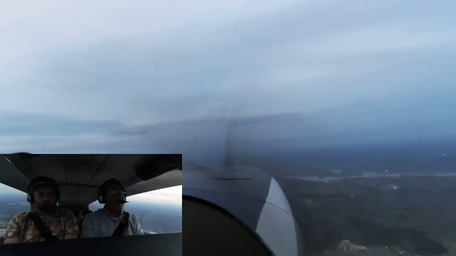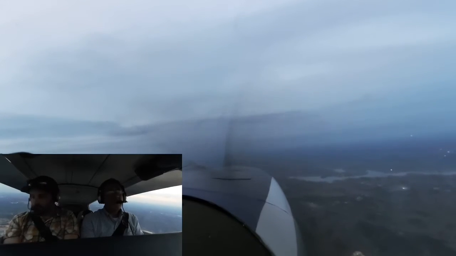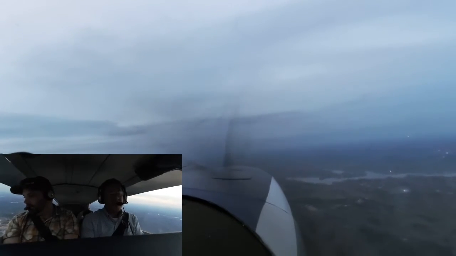Greer Approach, Grumman 9896 uniform with request. November 906 uniform, Greer Approach, say request. 9896 uniform just left Greenwood, heading back to Shelby. I'm going to climb to 3,500, would like flight following.